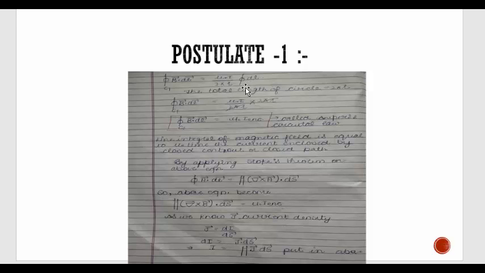dl is a small length element and we have to find the total length, that is the circumference of the circle, which is equal to 2 pi r. So the line integral of B dot dl is equal to mu naught I upon 2 pi r into 2 pi r. The 2 pi r cancels out.